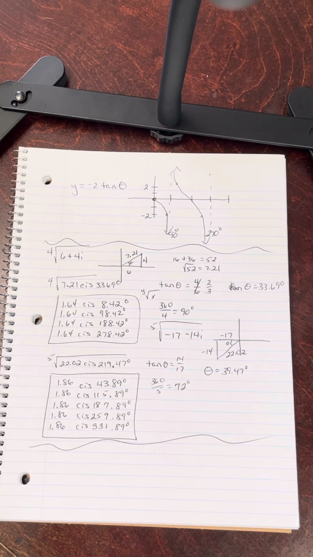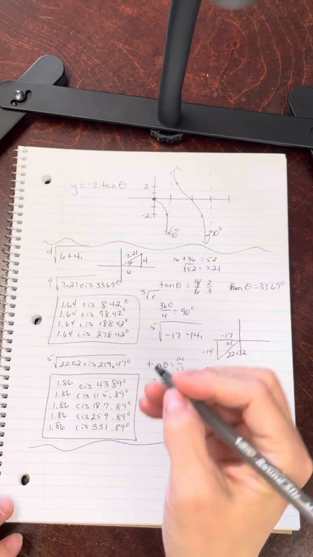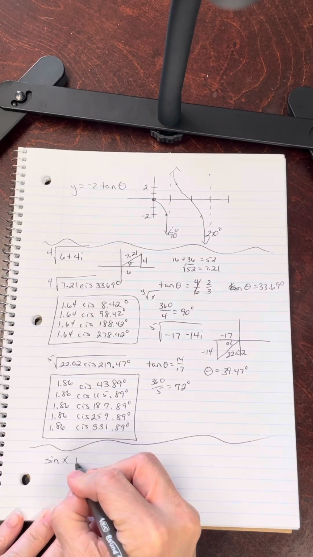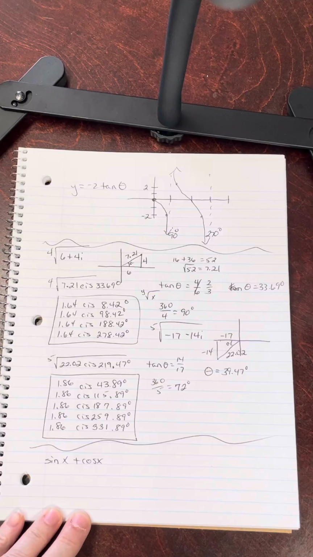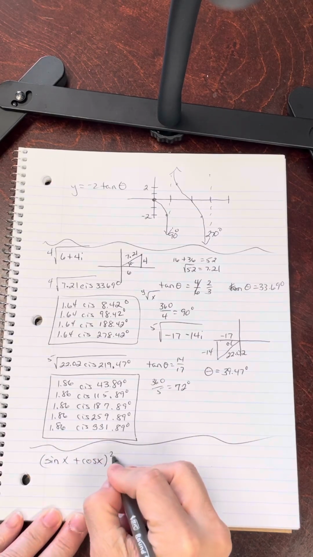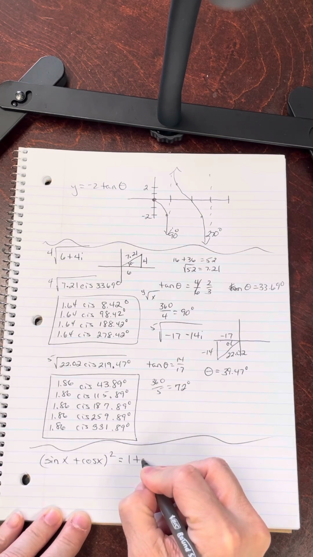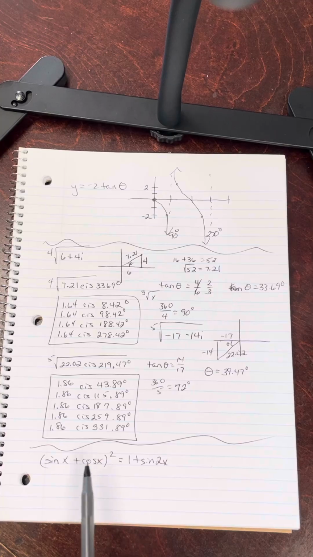Saxon's Trig, lesson 96, is about more double angle identities, triangle area formula, which of course you already know, proof of the law of sines, and then equal angles imply proportional sides. So part A, more double angle identities, says that we want to show, in example 1, sine of x plus cosine of x, that is being squared, equals 1 plus sine of 2x.